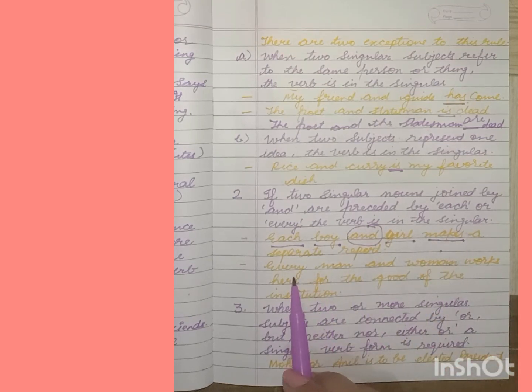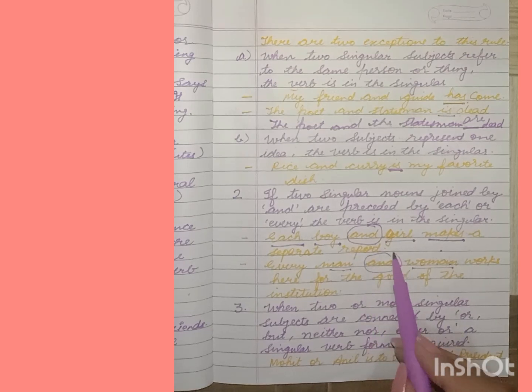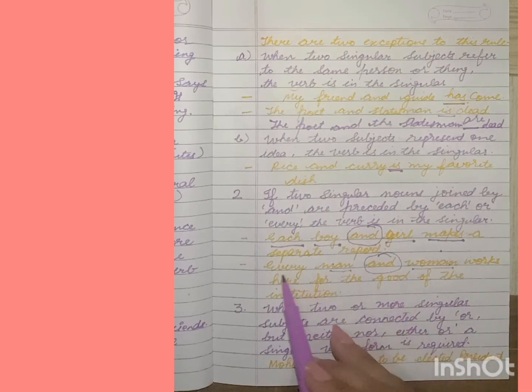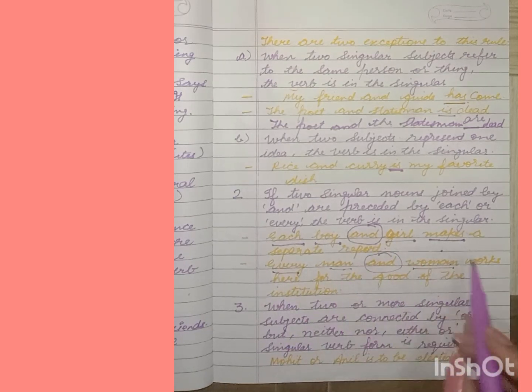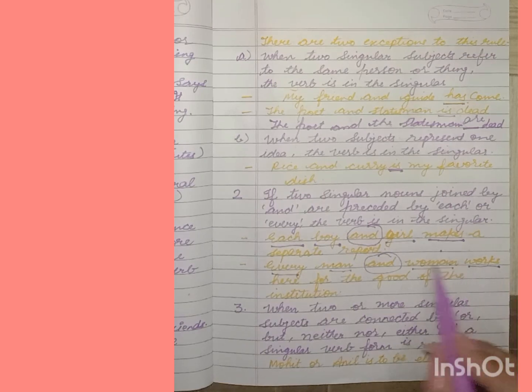In the sentence also, man and woman, two singular nouns are there. They are joined with the help of "and", and before these two nouns "every" is used. That is why here we have used work plus s. Every man and woman works here for the good of the institution.